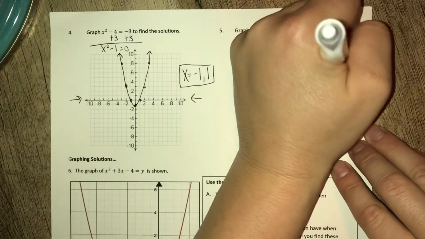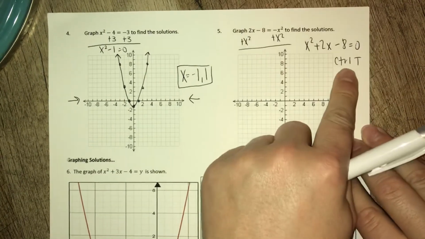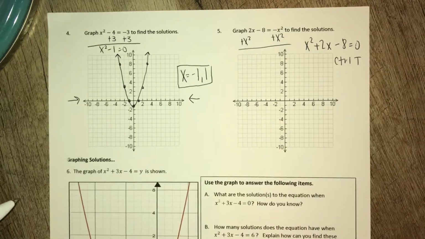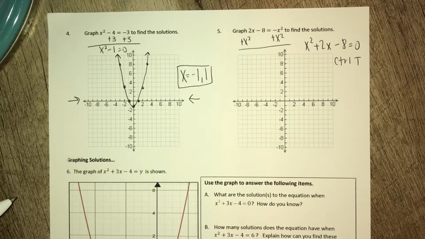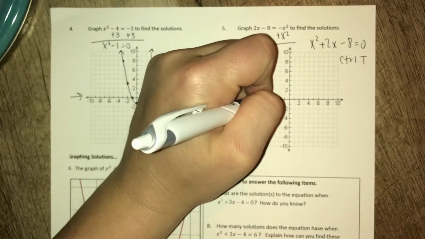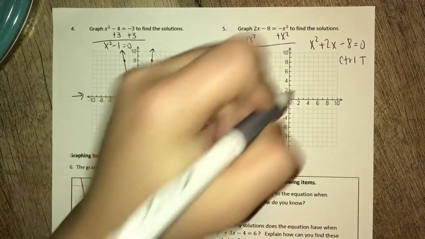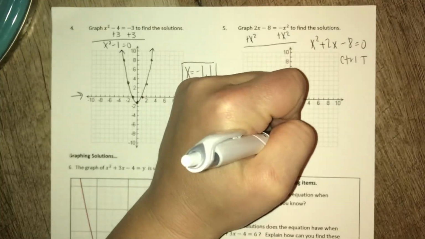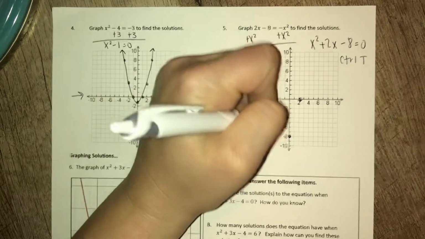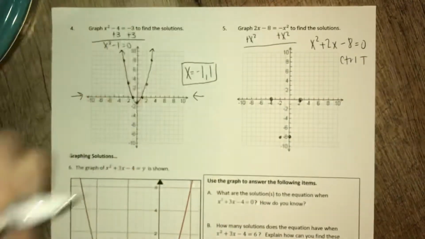And then once you plug it in, Control T to get your table to give you points to use on here. Do not guess where these should go based on what you think the picture looks like. So the points I went ahead and pulled out from my graph were negative 4, 0, 2, 0, 0, negative 8, and negative 2, 8.